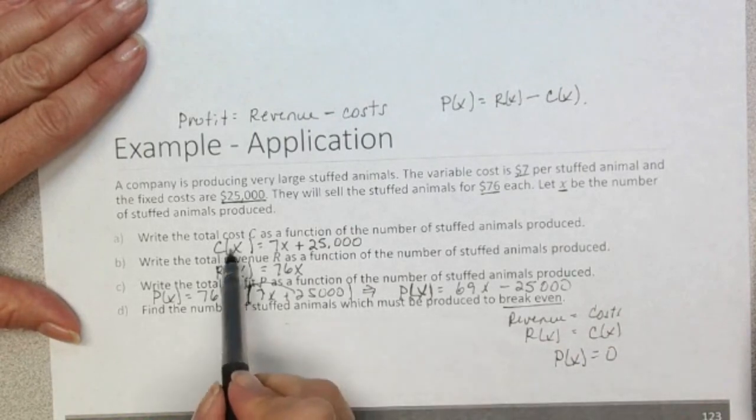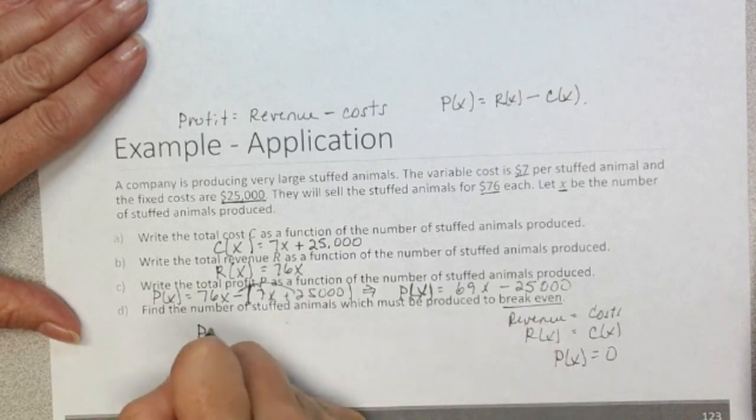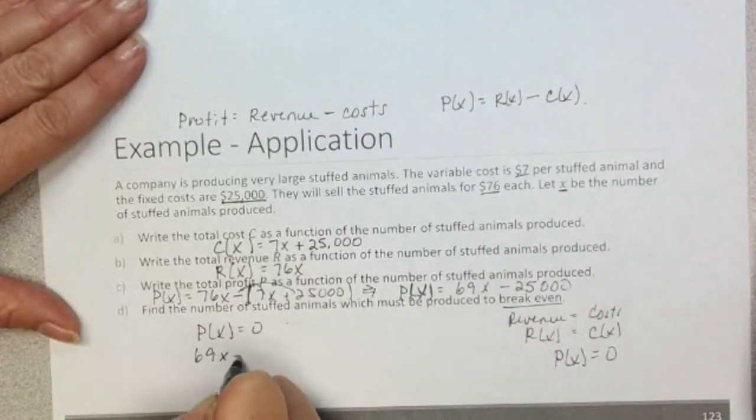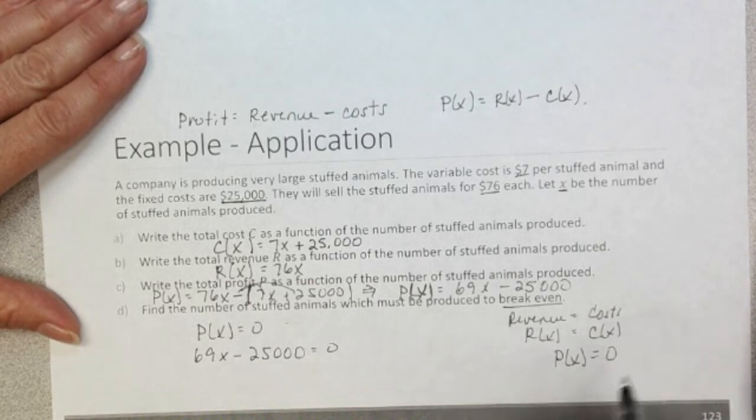So I could find this by setting my cost function equal to my revenue function and solving, or I could just set my profit function equal to 0, right? So that would mean that 69X minus 25,000 equals 0. That's all for X. And that'll tell me how many animals do I need to sell just to hit my break-even point? Because I definitely want to at least get to break even, right?